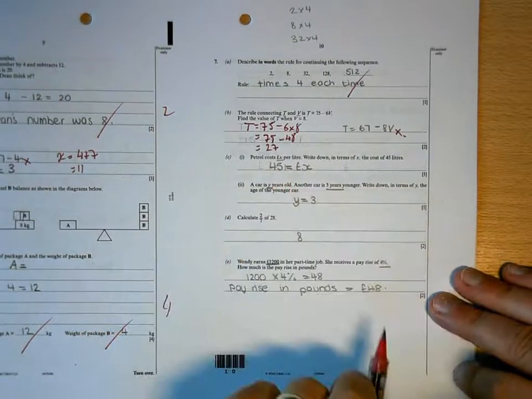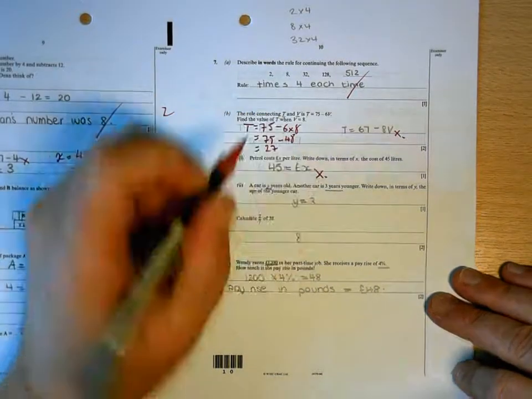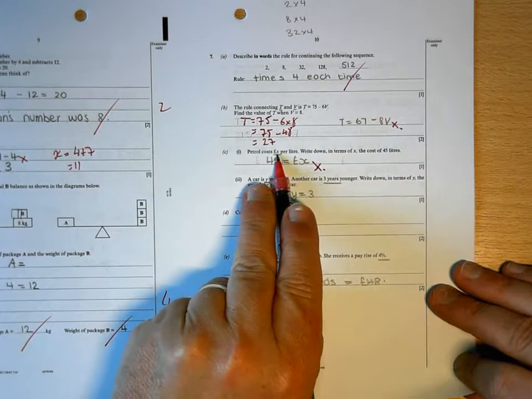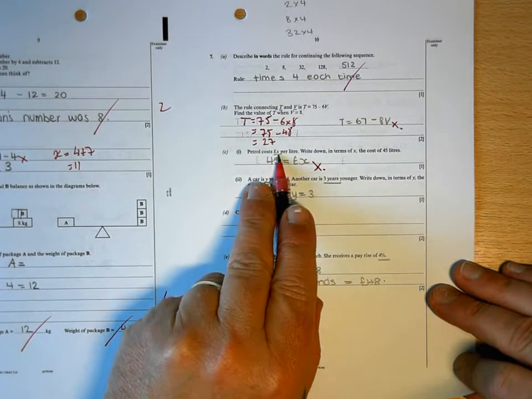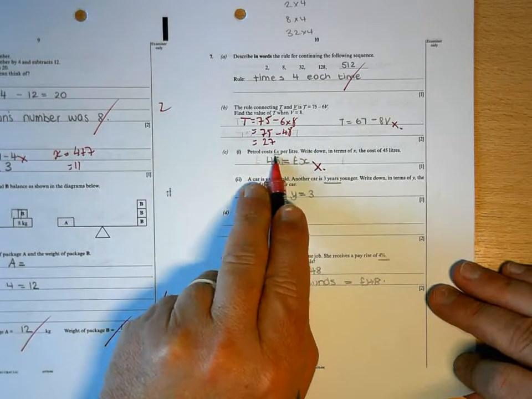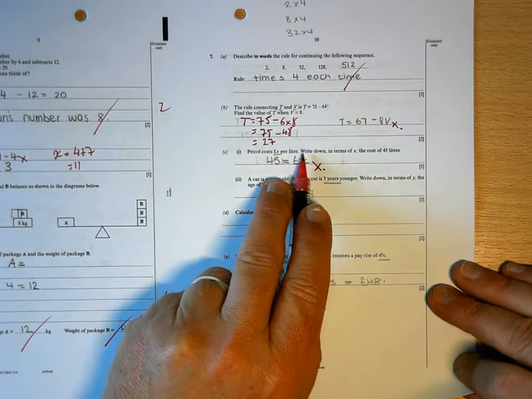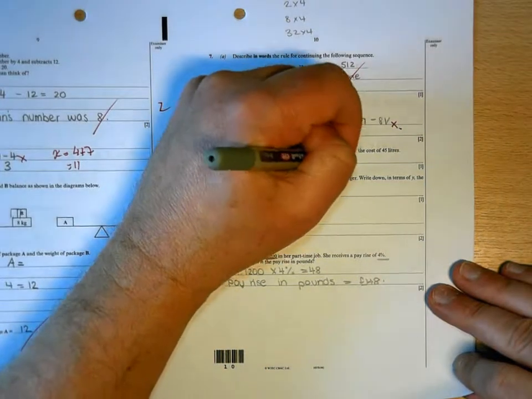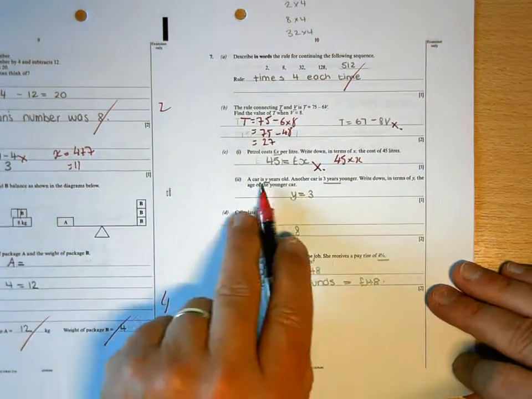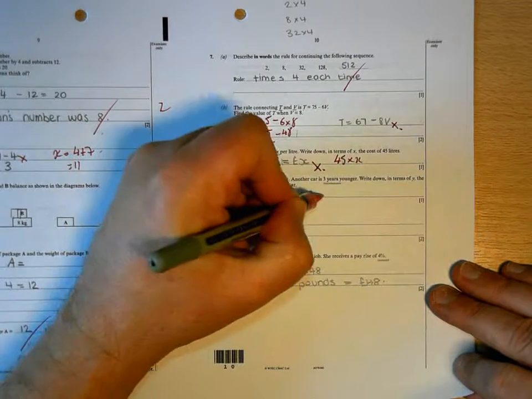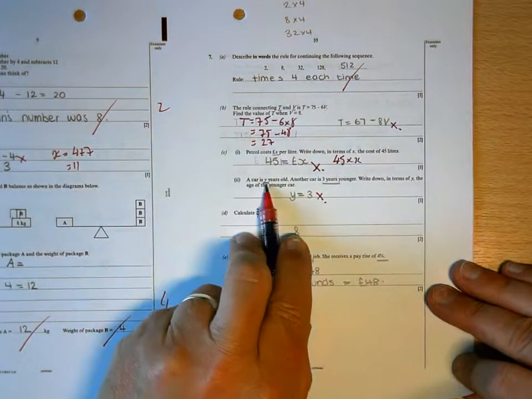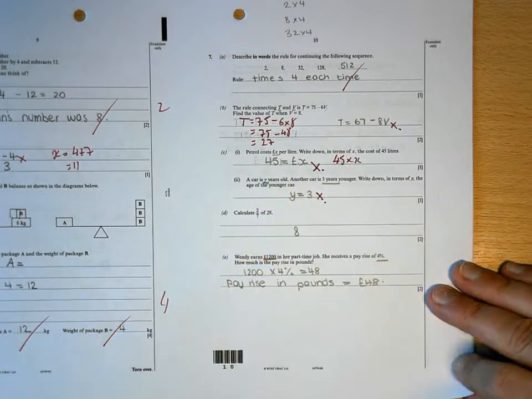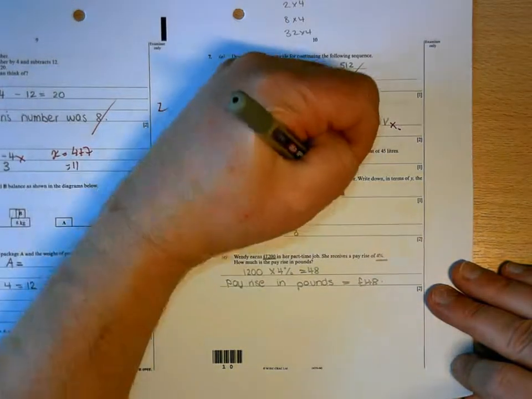With this, it isn't 45 equals x. What you're going to think of here is, what are you going to do if each litre costs x pound? What would 2 litres cost? 2 times x. 3 litres, 3 times x. 45 litres would be 45 times x. And with this one, if it's 3 years younger, if the car was 10 years old, the other car would be 7. What have you done? You've taken 3 off.